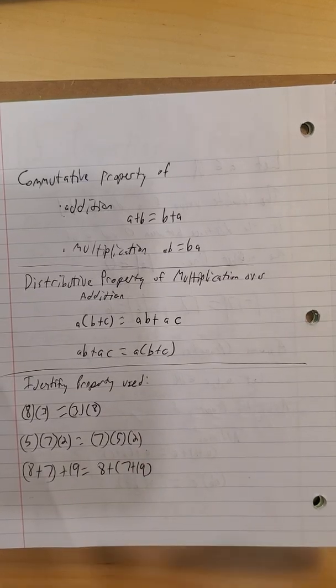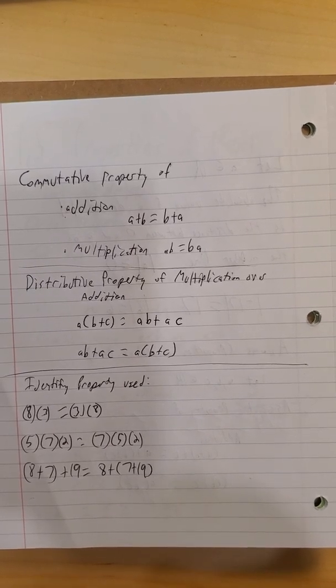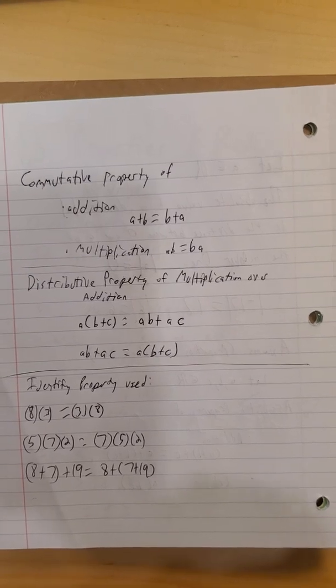We'll start with these three and then do the next three in a moment. So go ahead and pause it, try to name the properties.